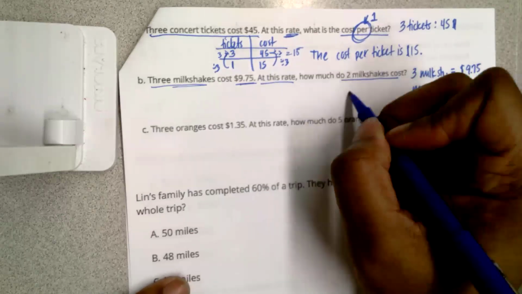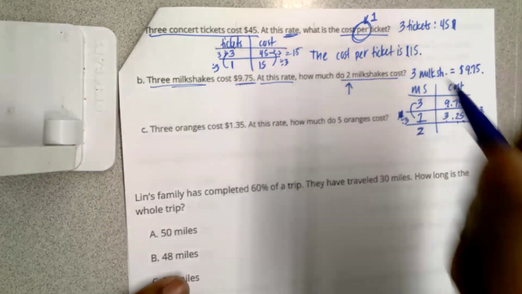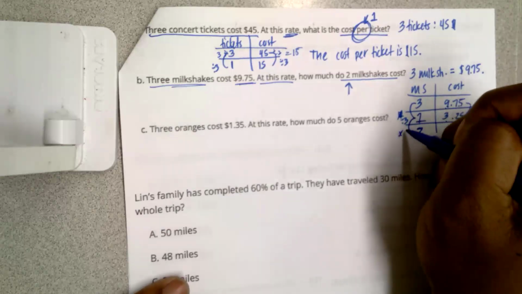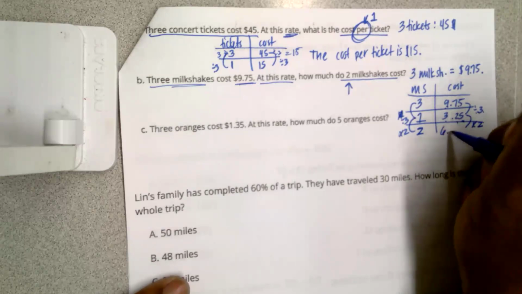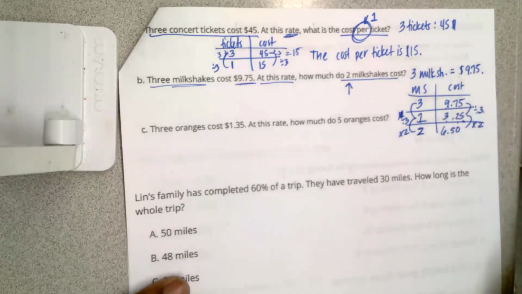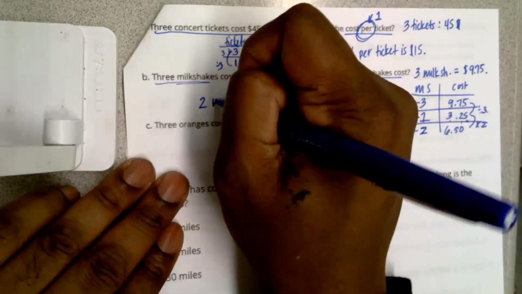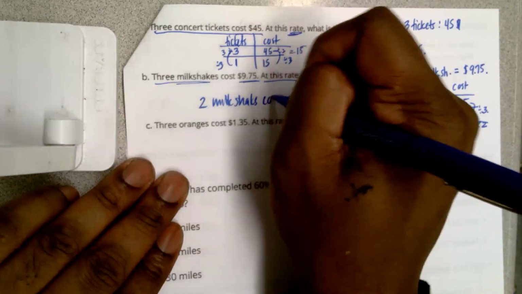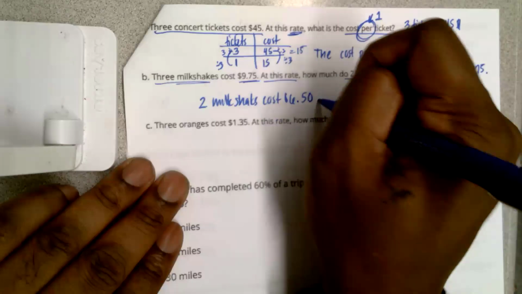But that's not what the question is asking. The question is asking, how much do 2 milkshakes cost, right? So we need to multiply. 1 times 2 is 2, and 3.25 times 2 is $6.50. So now you know that 2 milkshakes cost $6.50.